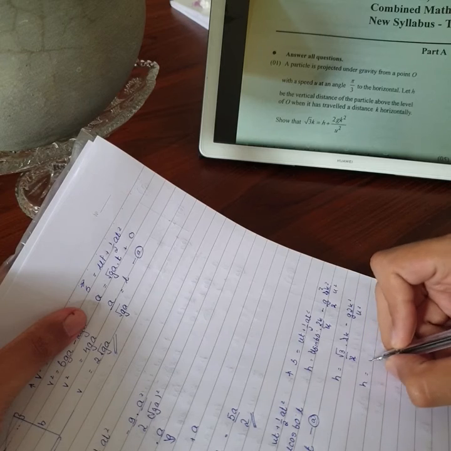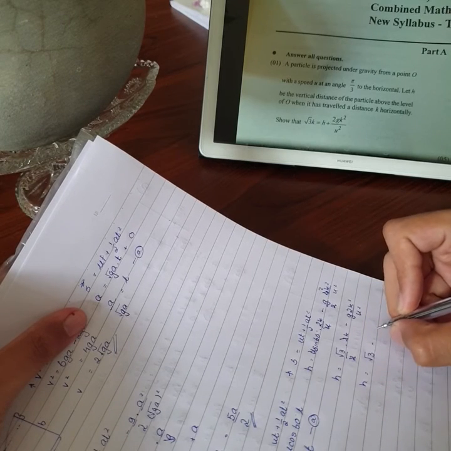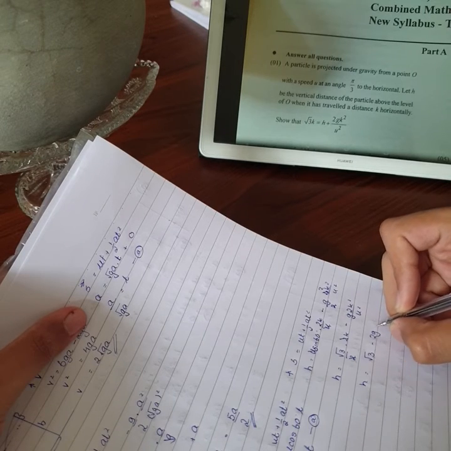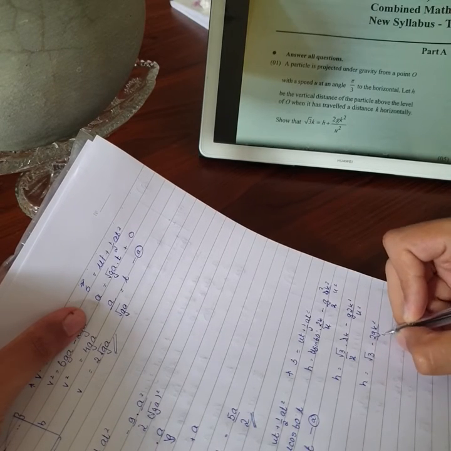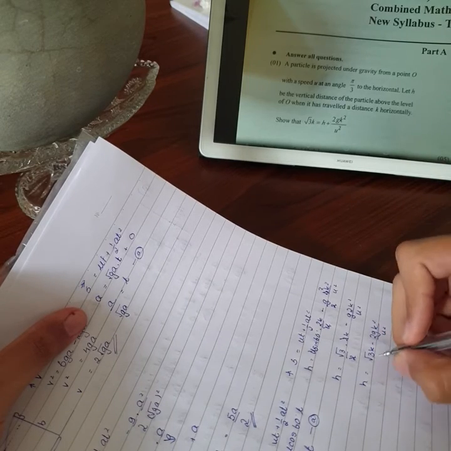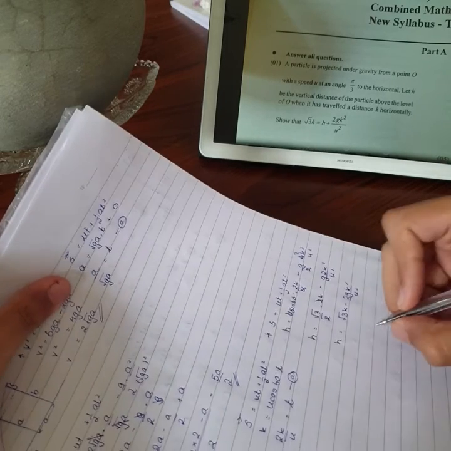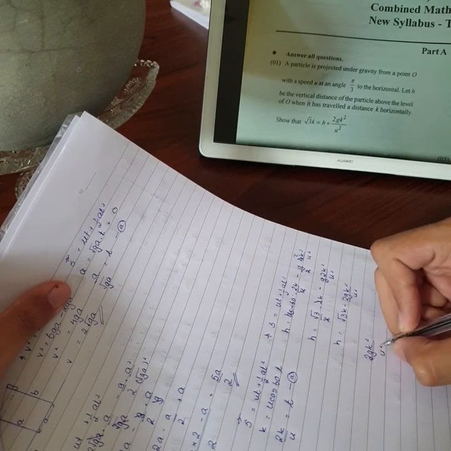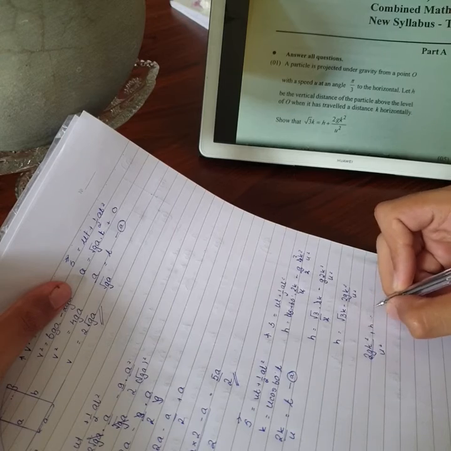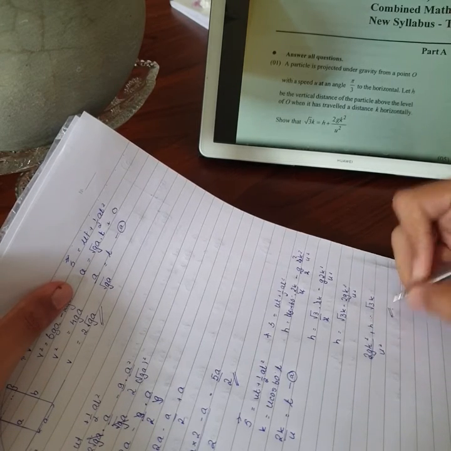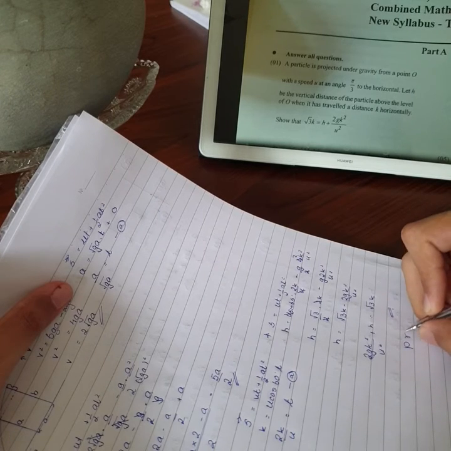2 and 2 will cancel off, minus this and this will cancel off, and g 2k squared over u squared. H is equal to root 3 k minus 2gk squared over u squared. So this comes to this side: 2gk squared over u squared plus h equals root 3 k. Proved.